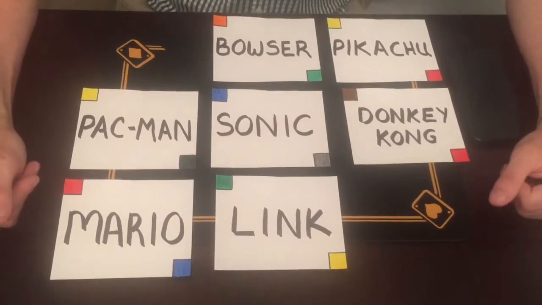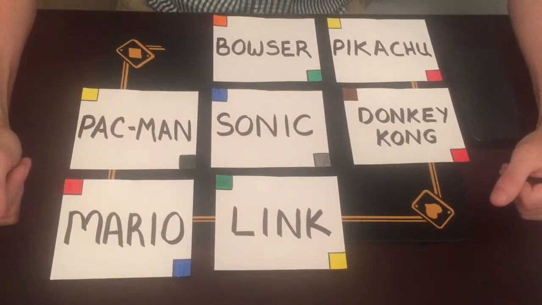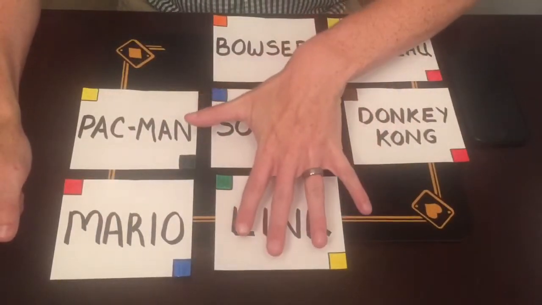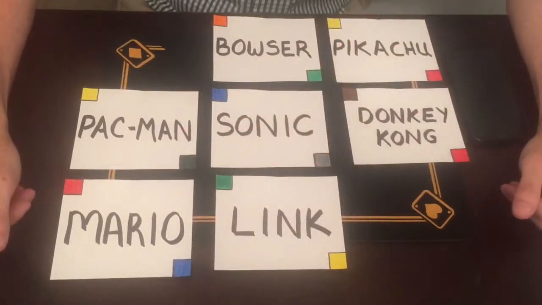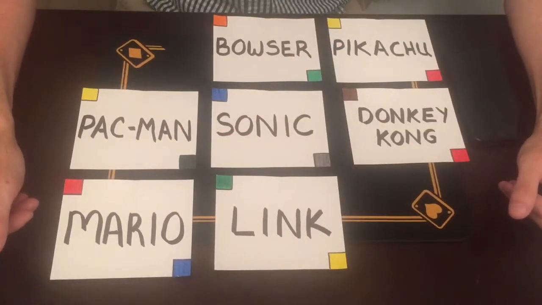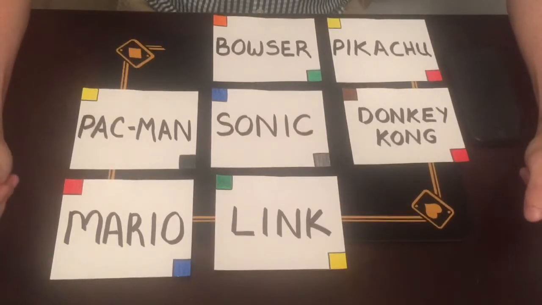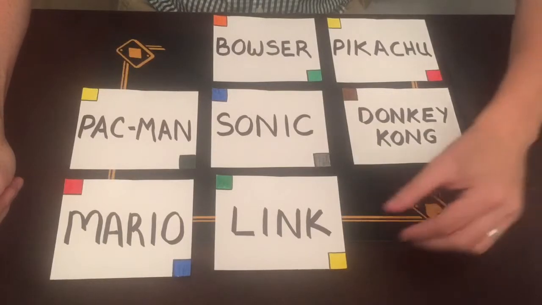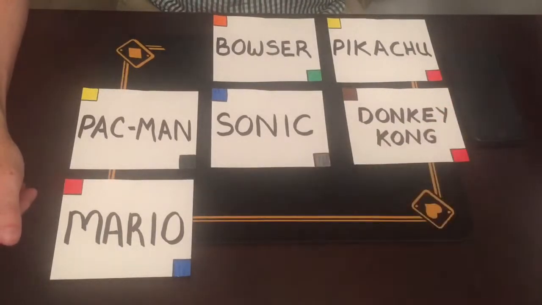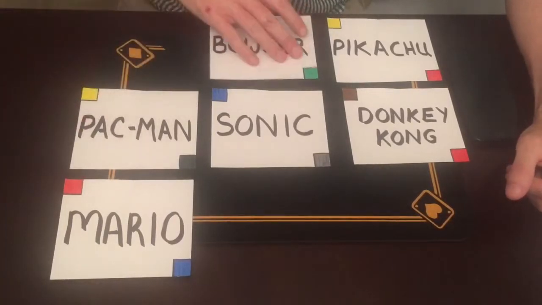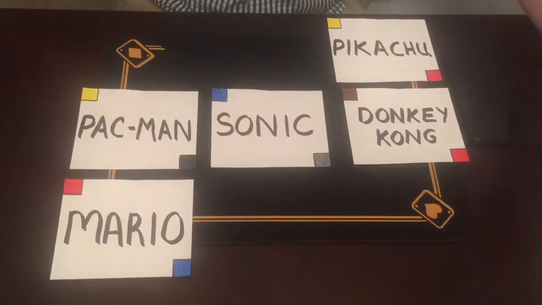Now we're going to do something different. Instead of counting the letters, I want everybody, no matter where you are, to move 5 times. Make 5 moves up, down, left, or right. And once you've done that, I'll look these over and, hopefully you're not on Link, so I'll get rid of Link. And hopefully you're not on Bowser, so I'll get rid of Bowser.